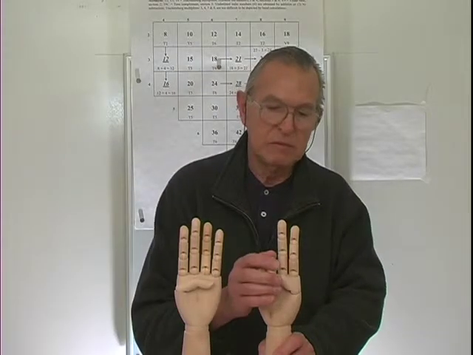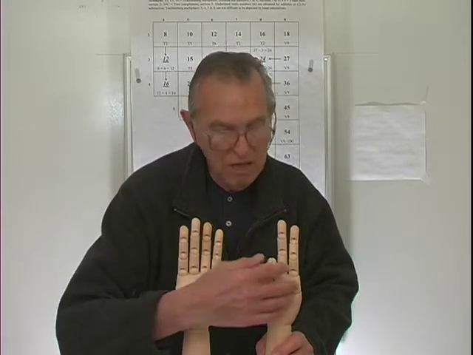The rule is to multiply the open fingers. So I have 2 times 4 and I get an 8. That's my ones place. And then for the tens place, I'm going to add the closed fingers. I have 1 in this hand, and I have 3 in this hand. 3 and 1 is 4. 6 times 8 is 48.